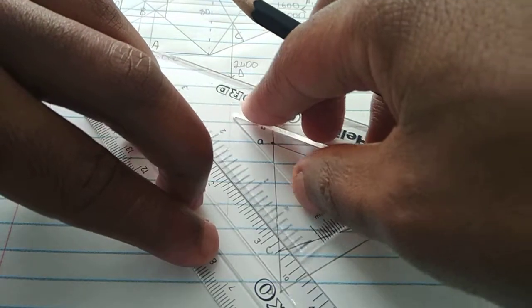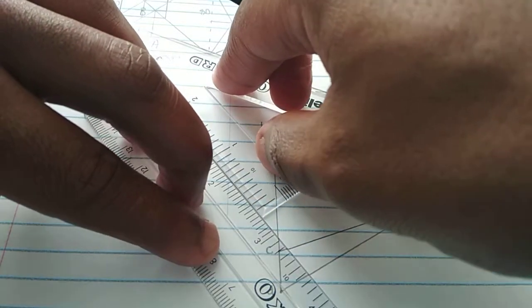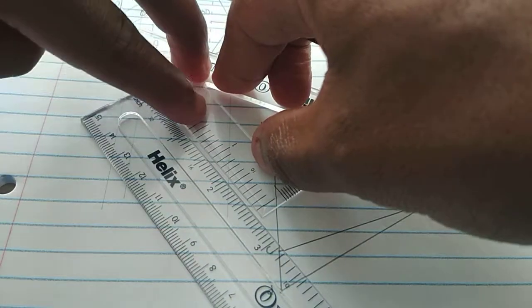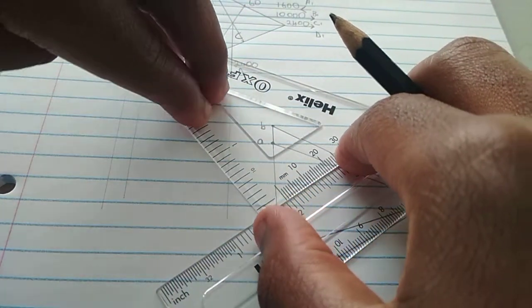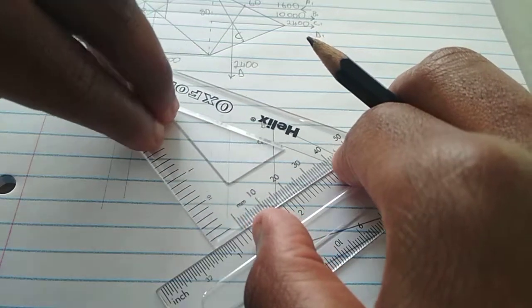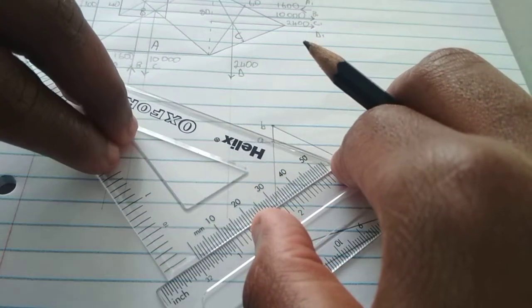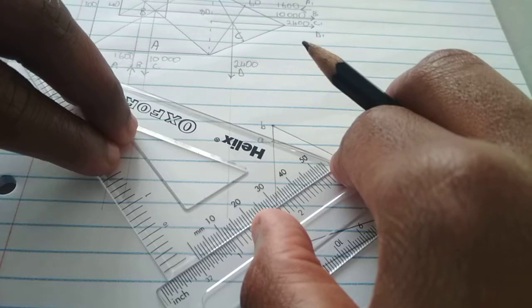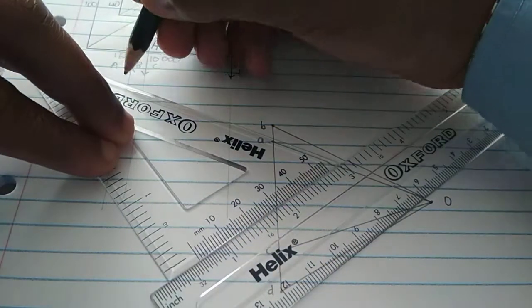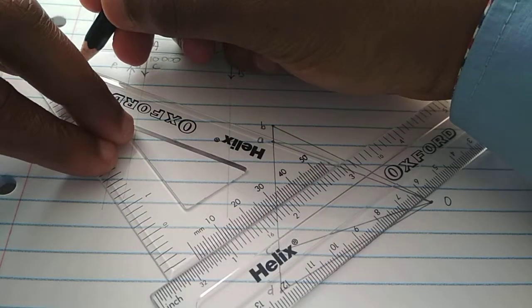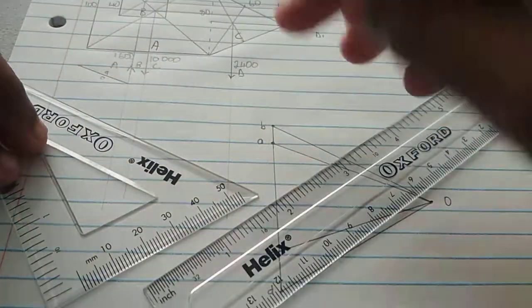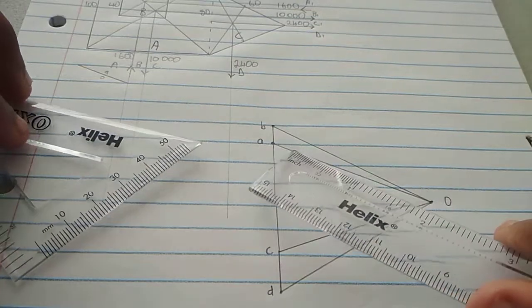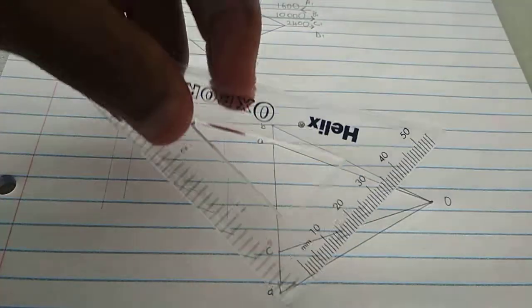It's not touching there, so we roll it like that. We stop there, don't move the set square. We bring the ruler this side, and then we roll it down. And then say we want to start our point there. We'll just draw it. This is the line AO. So we just shifted this line up there as it is.